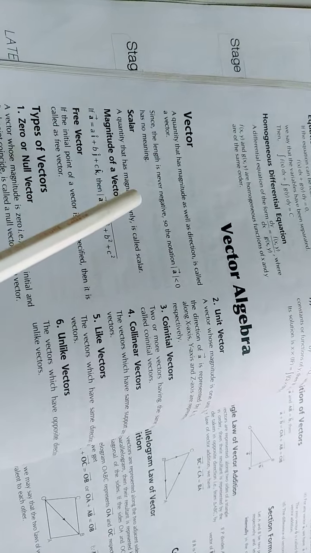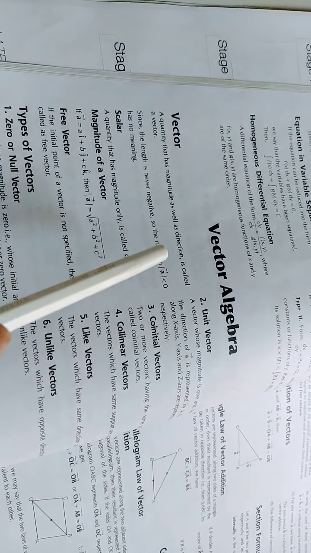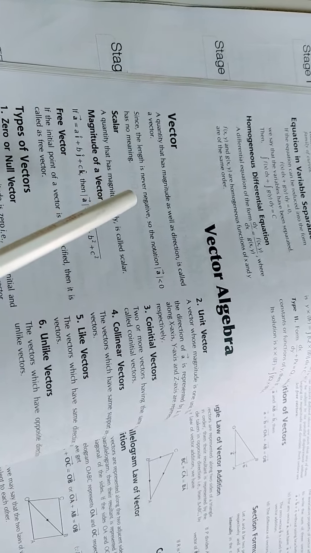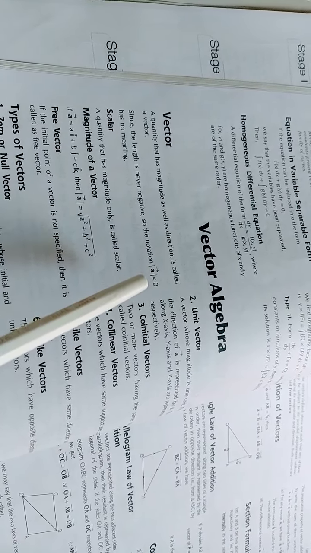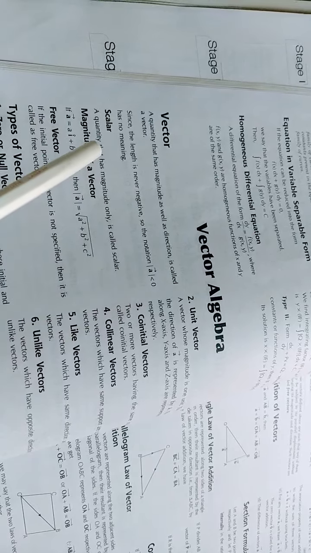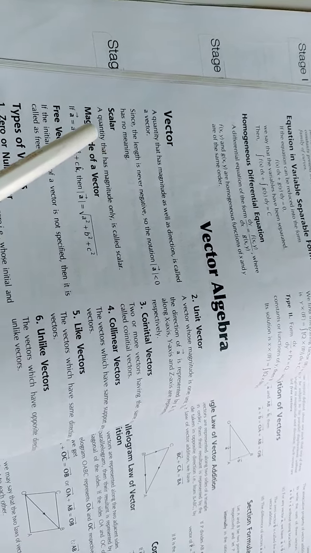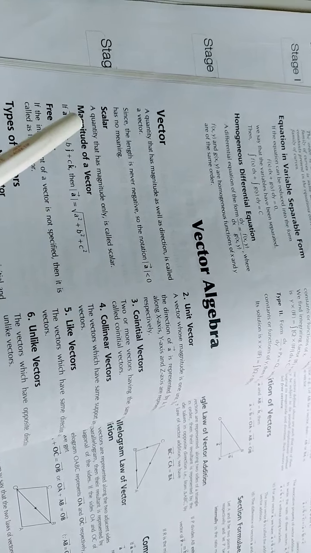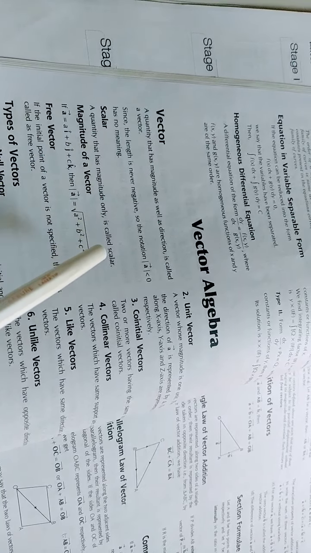Vector: a quantity that has magnitude as well as direction is called a vector. Since the length is never negative, the notation mod a less than 0 has no meaning, right? Magnitude a is always greater than or equal to 0. Scalar: a quantity that has magnitude only is called a scalar.